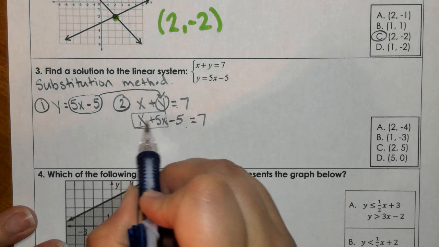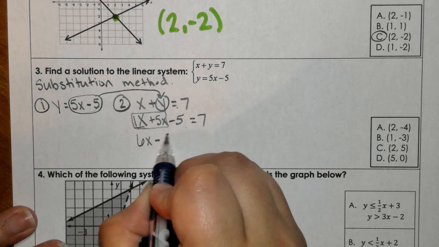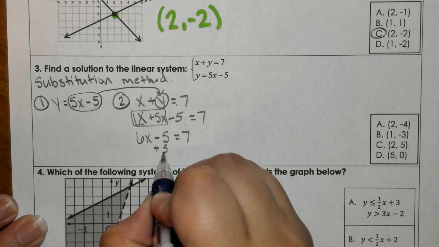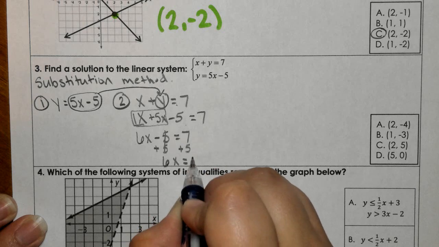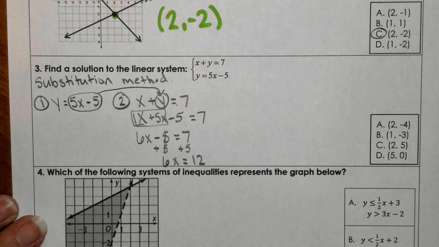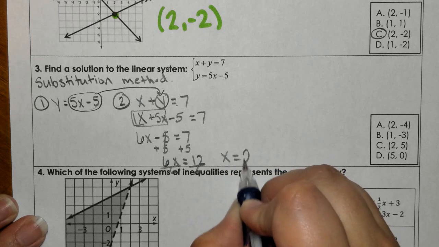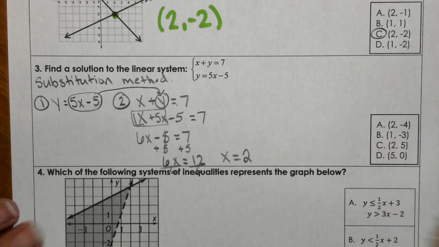So 1x plus 5x is 6x. Now I have a two-step equation, so I add 5. Six x equals 12, and if I divide by 6, x is 2. Well, there's only one choice here, A.